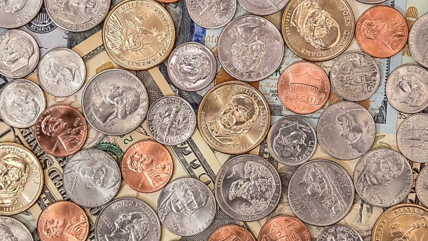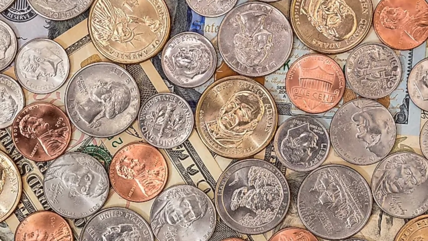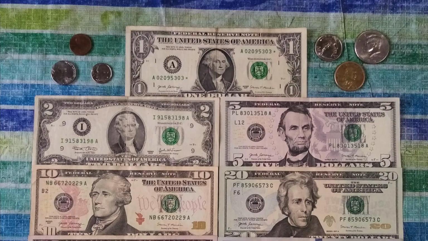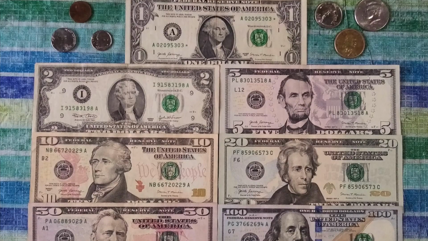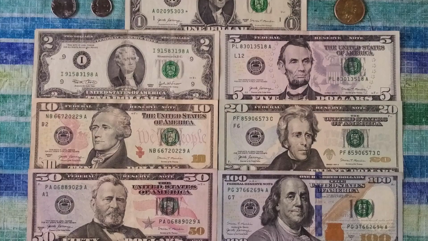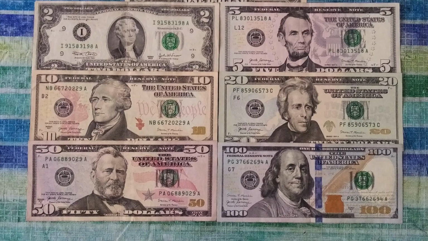Every American should hopefully know each unit of our currency. In 2025, we have the penny, nickel, dime, quarter, half dollar, and dollar coins, and the dollar, $2, $5, $10, $20, $50, and $100 bills.